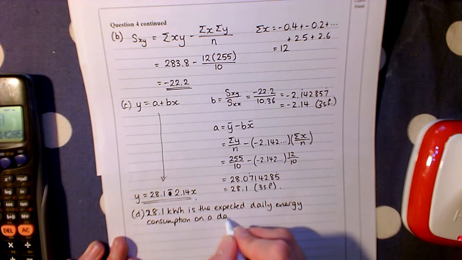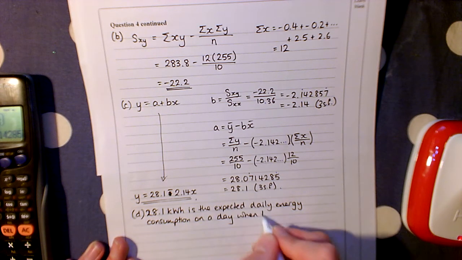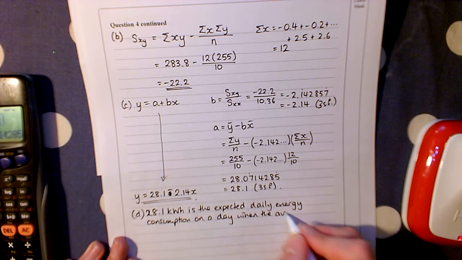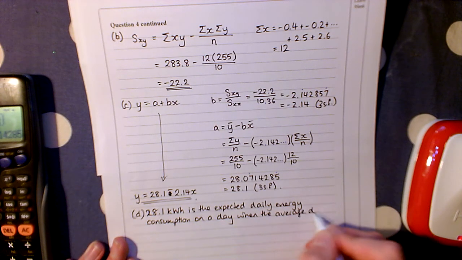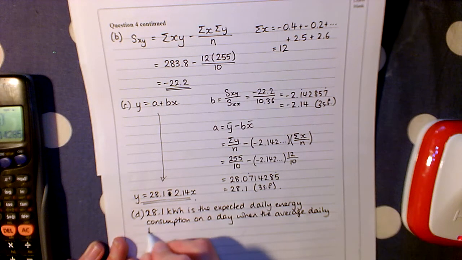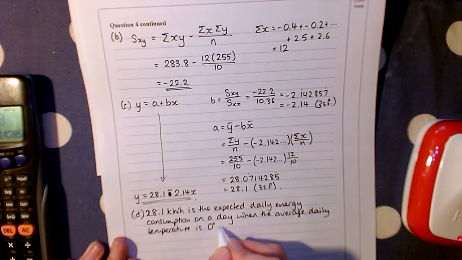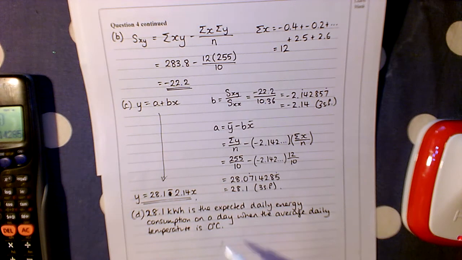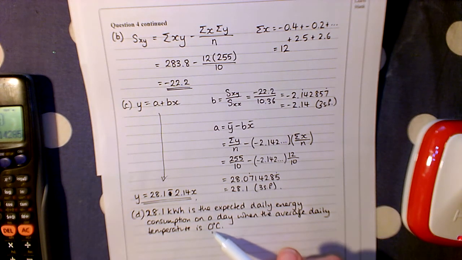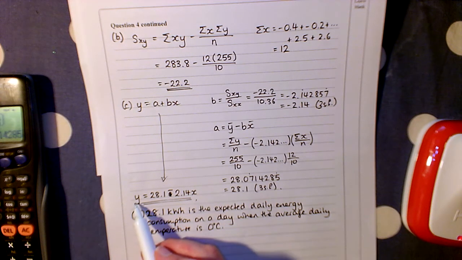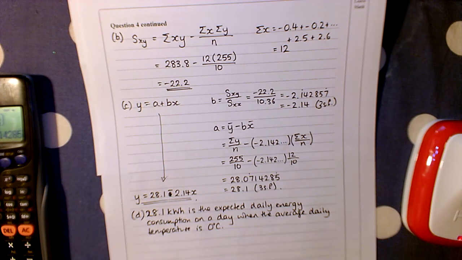on a day when the average daily temperature is 0 degrees. And of course, temperatures can go below or above 0 degrees, but when the temperature is 0 degrees on average on a day, x would be 0, this would become 0, and so y, which is the energy consumption measure, would come out at 28.1.